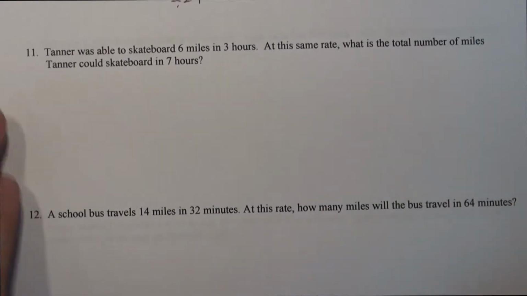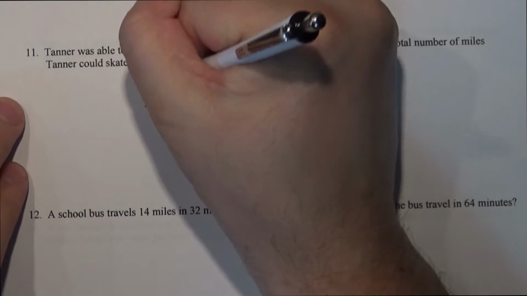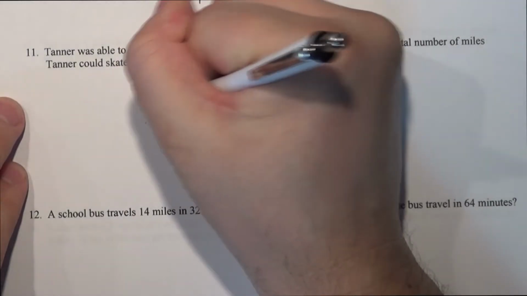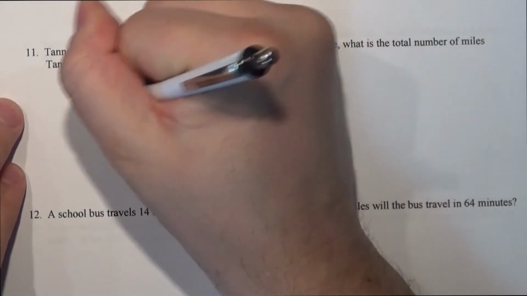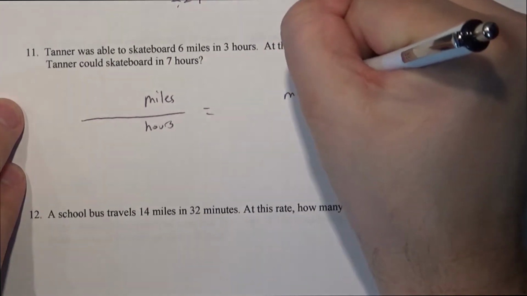All right, here is Tanner on a skateboard. He skateboarded 6 miles in 3 hours. I'm going to set my ratio up. That's miles to hours.